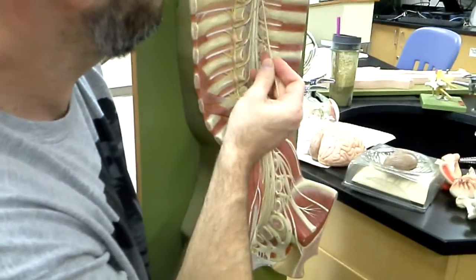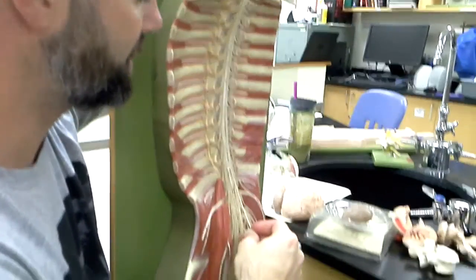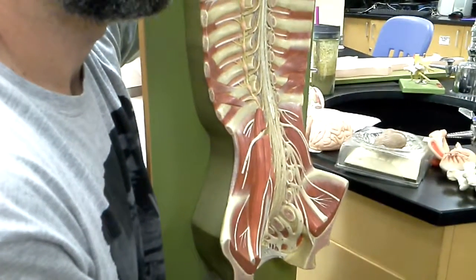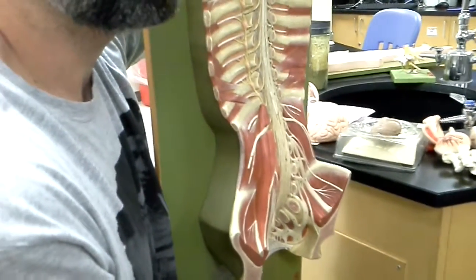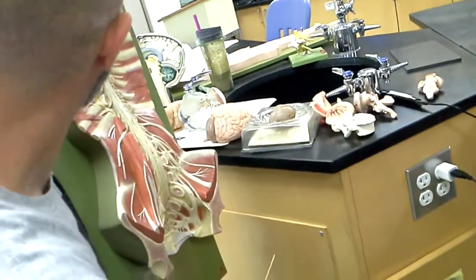Groove, not central canal. It's just a groove on the surface, not a hole. The fissure, anterior fissure. Anterior median fissure. Right. Close enough.